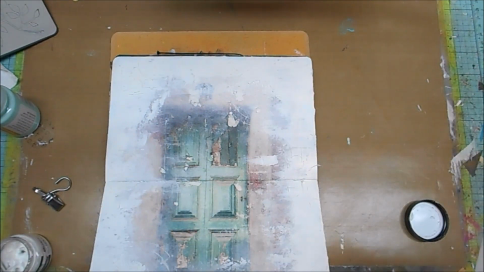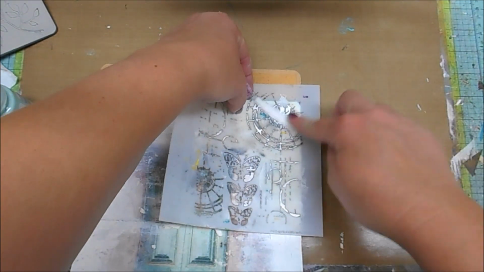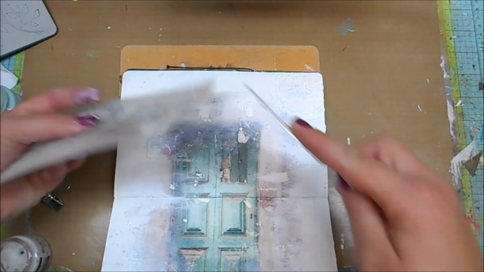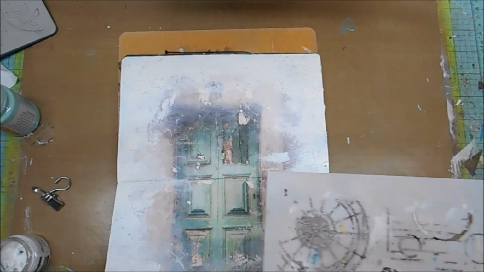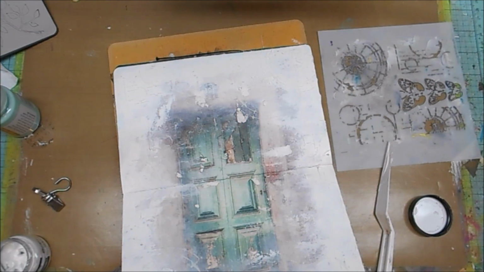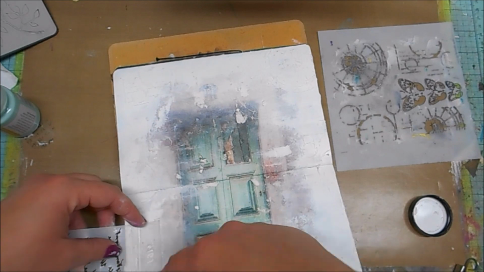So I just want to make sure that I have some texture around the edges. I don't really have a plan at this point as to what I'm going to do, but I knew that I needed a little something around the edges, and the answer is usually a stencil and some texture paste.